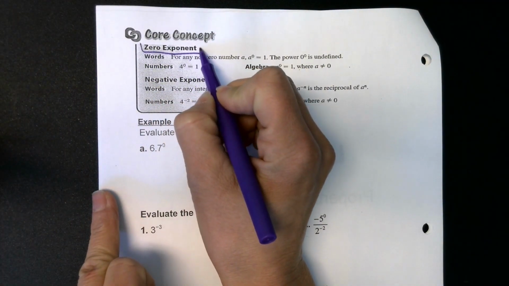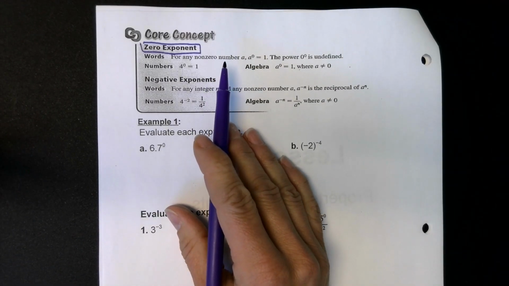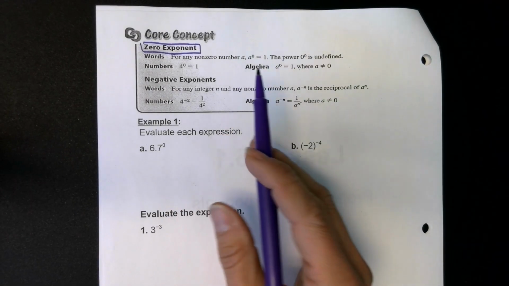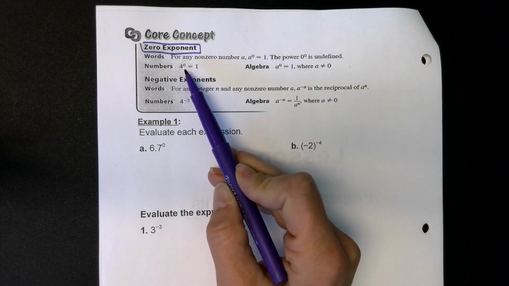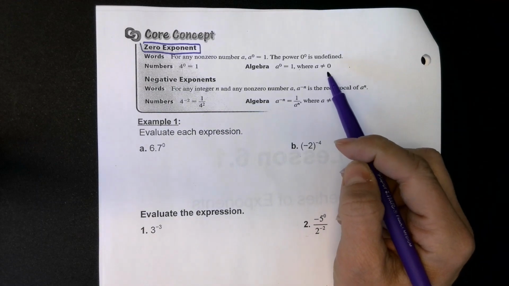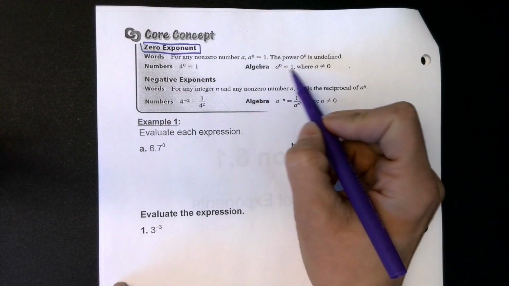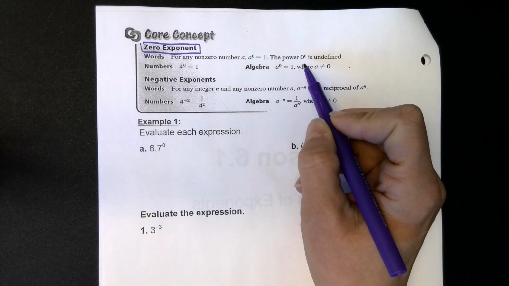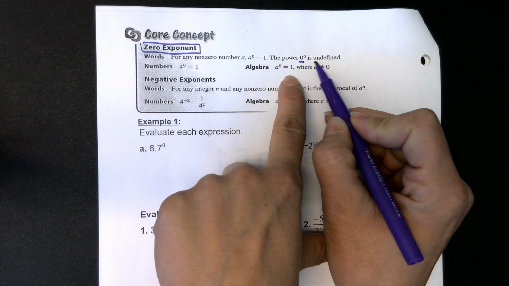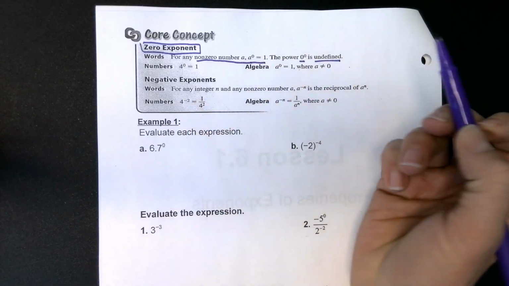So the zero exponent. What it means is, for any non-zero number, if you take a number and raise it to the power of 0, no matter what, it's going to be 1. So 4 to the power of 0 is 1. 8 to the power of 0 is 1. But that 8 cannot be a 0. Okay, so that's one rule. If you take 0 to the power of 0, it's actually undefined. So it has to be any non-zero number. 0 to the 0 is undefined, but any non-zero number raised to the power of 0 is always 1.